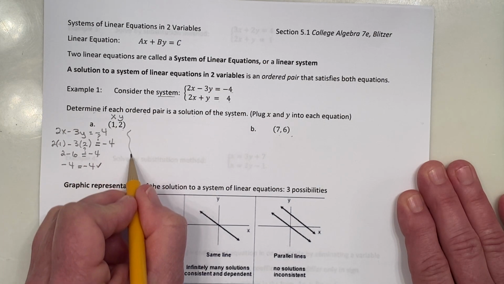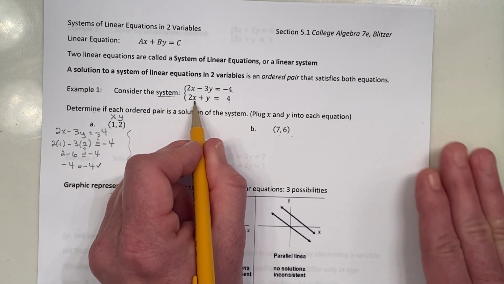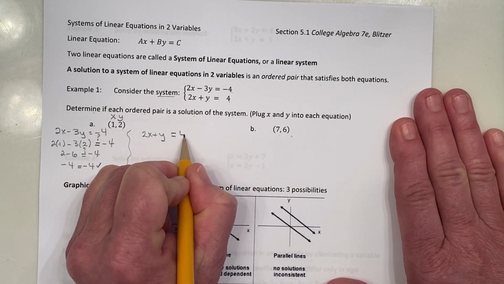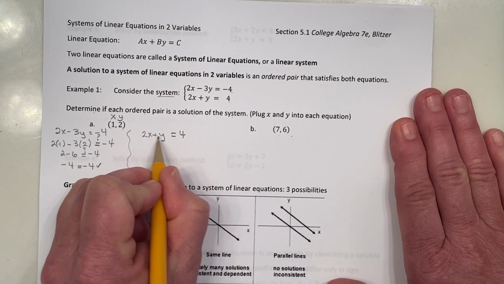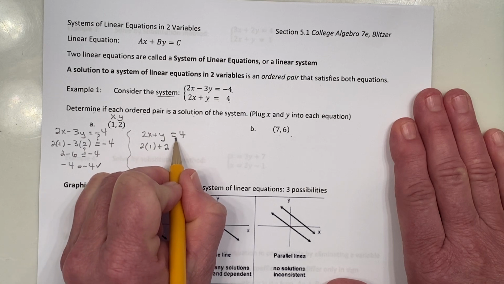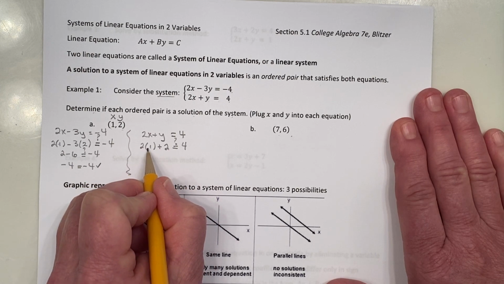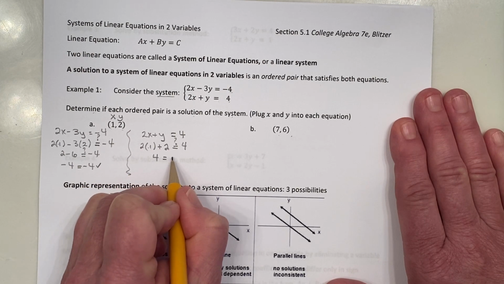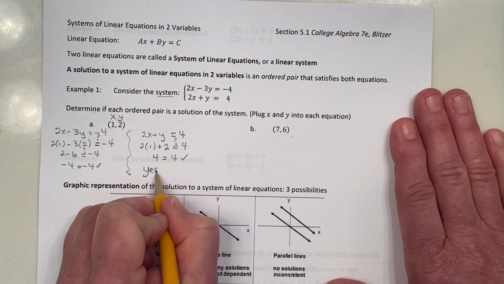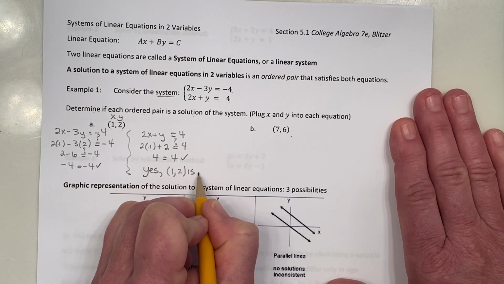Well, it's not enough that the ordered pair (1, 2) satisfies the top equation. Does it also satisfy the bottom equation? Again, plug in 1 for x and 2 for y. I'm just going to put a little question mark here until I decide if this is true. Well, this is 2 plus 2, so that's just 4. And yes, 4 equals 4. So let's respond to the question. Yes, the ordered pair (1, 2) is a solution.